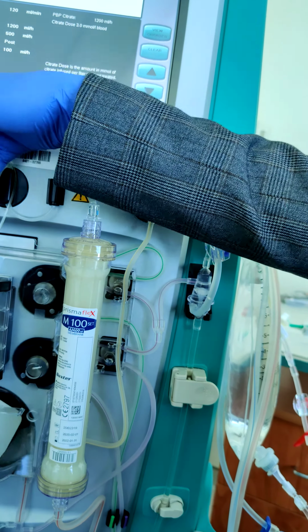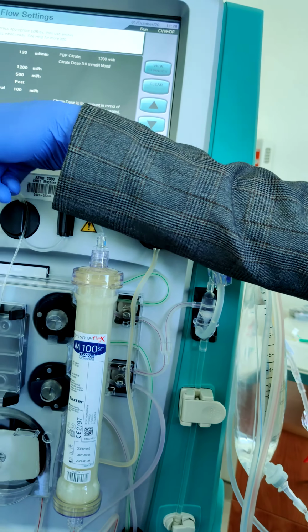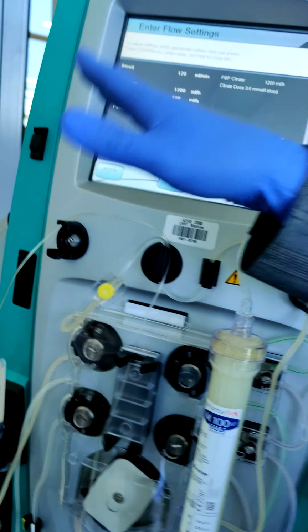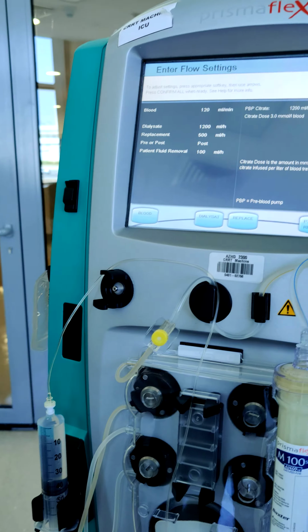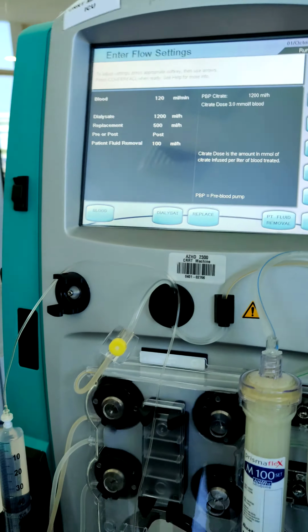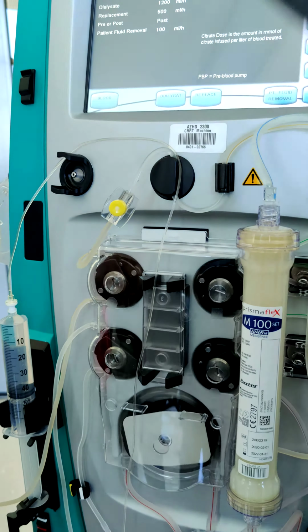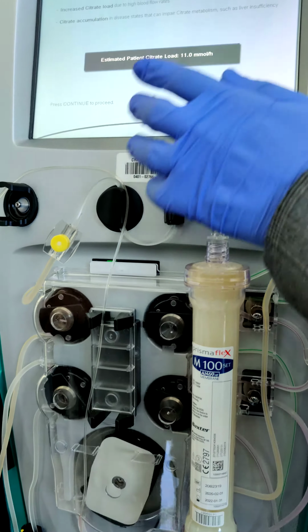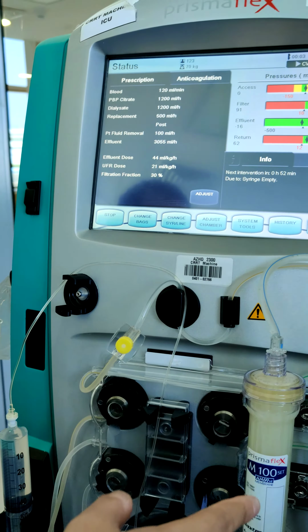Why? Because this is citrate. Once you change the blood flow, the pre-blood pump will automatically increase. It should be 10 times the blood flow. I mean, it is fixed according to the blood flow. Now the machine is giving the calcium to the patient automatically, 100%, according to the composition, without checking the dose of the calcium in the patient and the post filter.